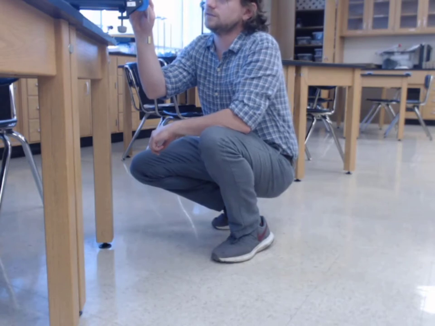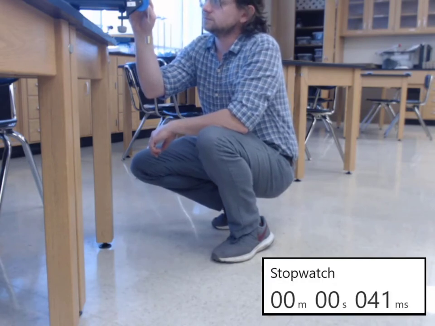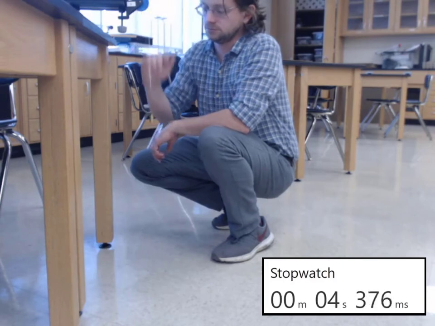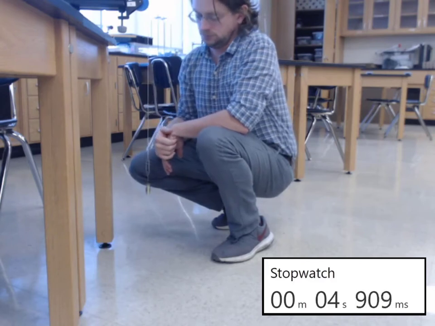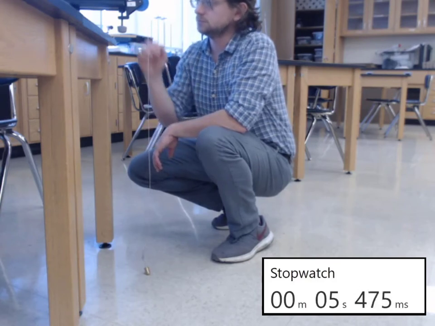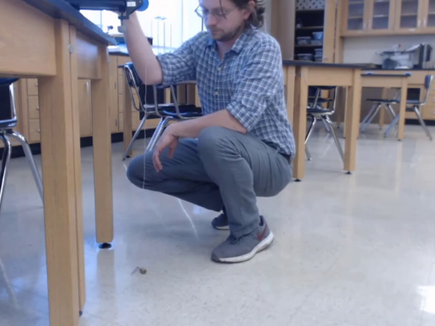Okay, I've attached the weight, but I've not let it go yet. 3, 2, 1. I'll do the same thing again, but by releasing it just by letting go of the cart.